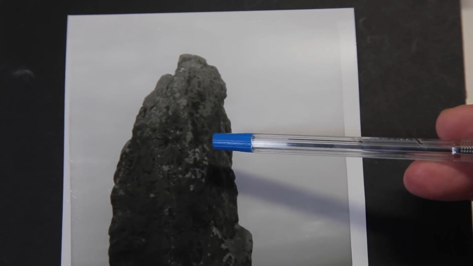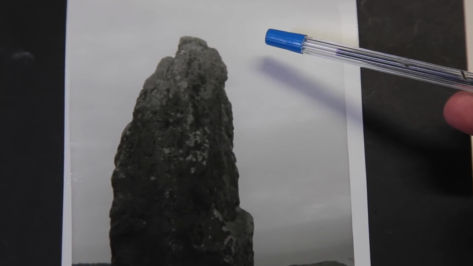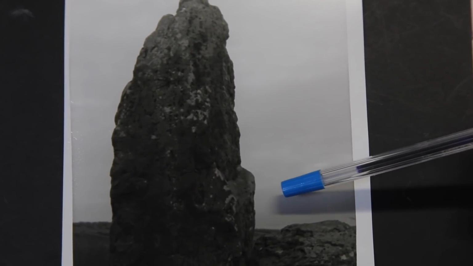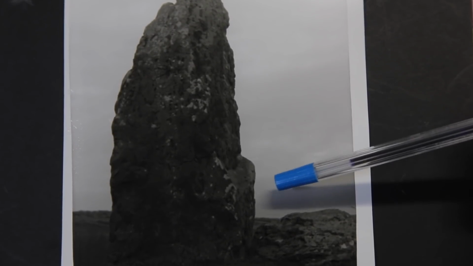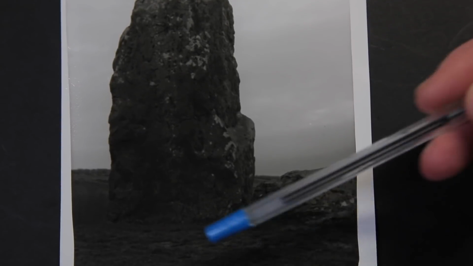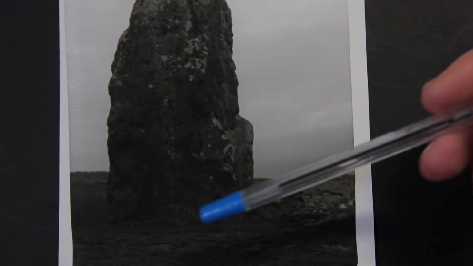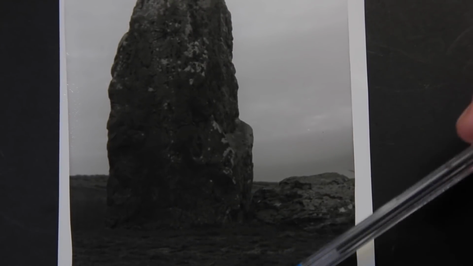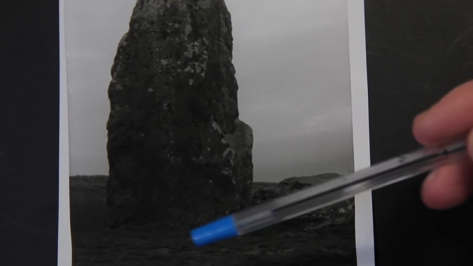The rock is still too dark, but the sky is looking a lot better now. I've got more information in the sky. Maybe just a bit too much down here, but then as we get further down, you can see we've now lost all the detail down the bottom. It might look darker than it is on the video, but it's really muddy down here. I need to try and do something with this.